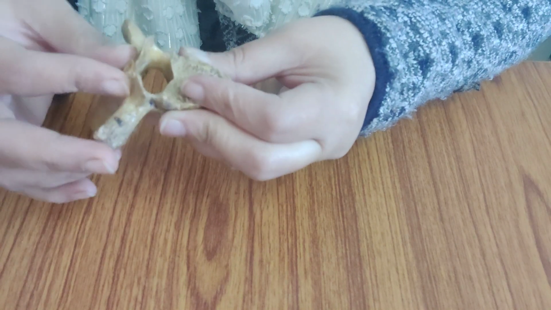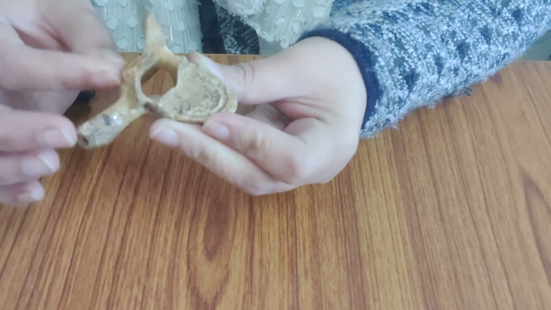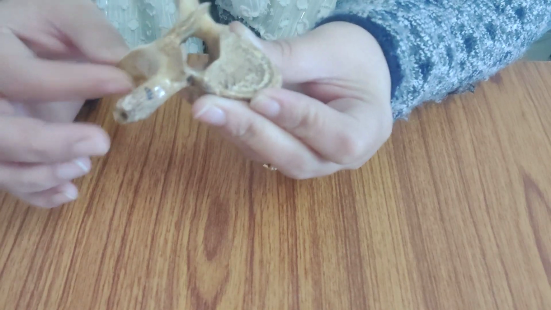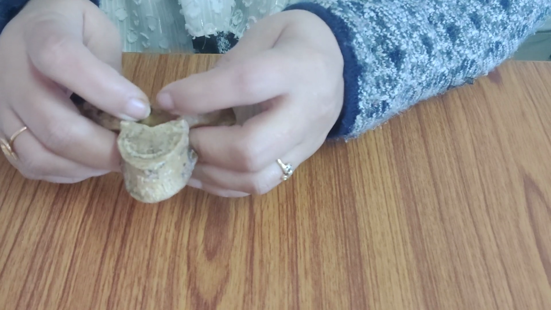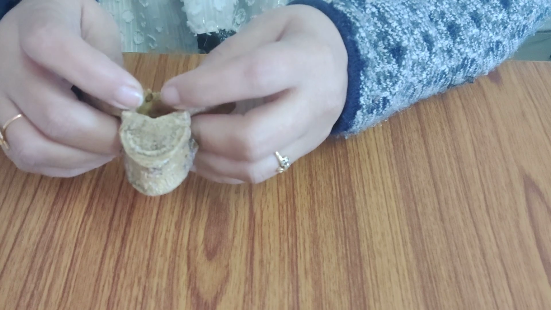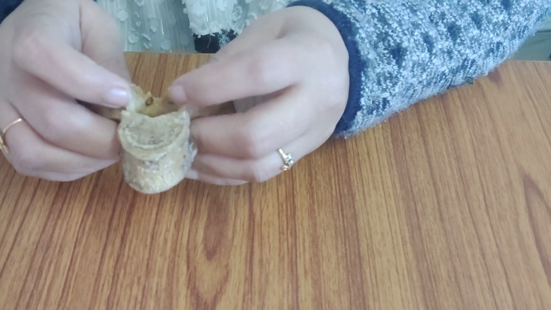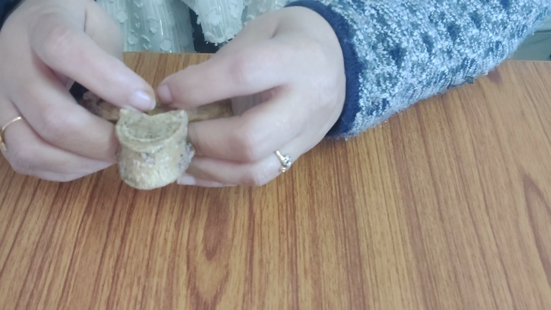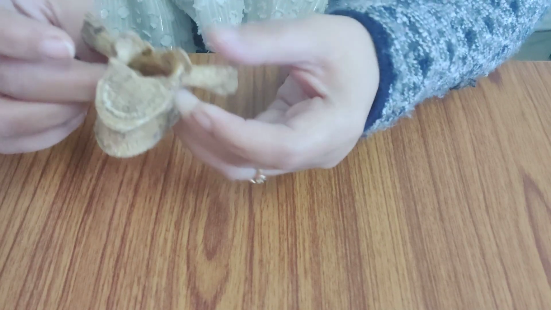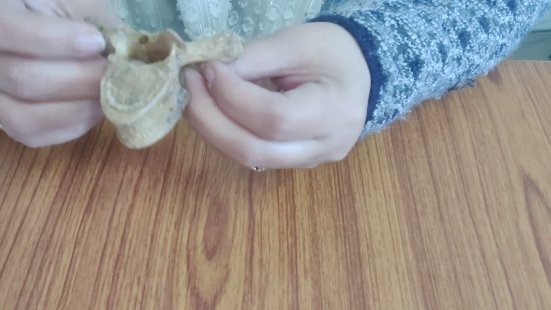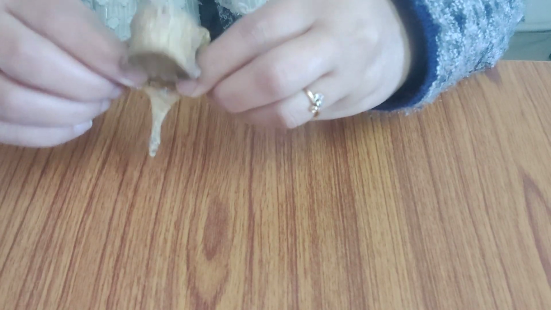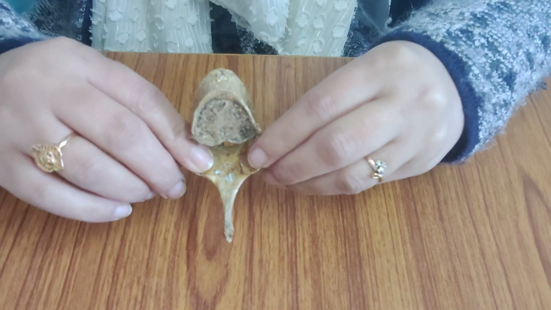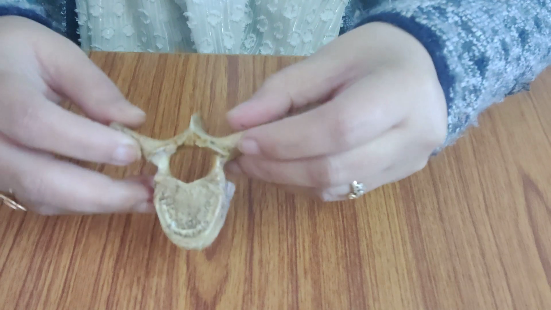You can see this part is the lamina which joins here in the midline, and then posteriorly this will form the spinous process. Now regarding the articular processes, the superior articular process projects upwards from the junction of the pedicle and lamina. The articular facets are flat and are directed backwards. Here you can see it is directed backwards, and the inferior articular processes are fused to the lamina. The articular facets are directed forwards. Here you can see the articular facet. This is the inferior articular facet, and this is the superior articular facet.